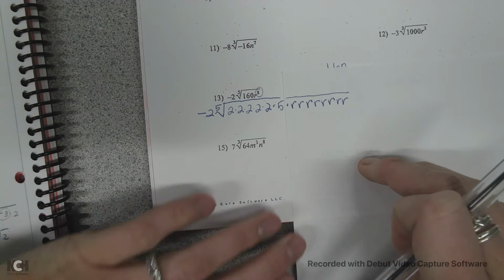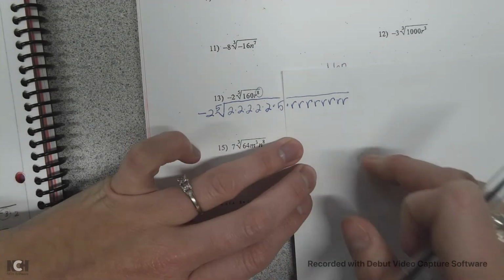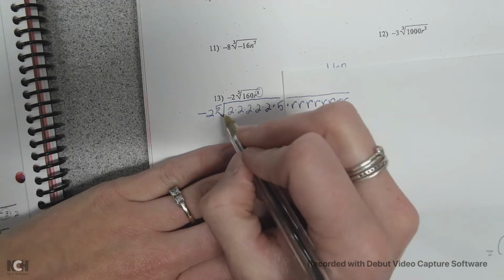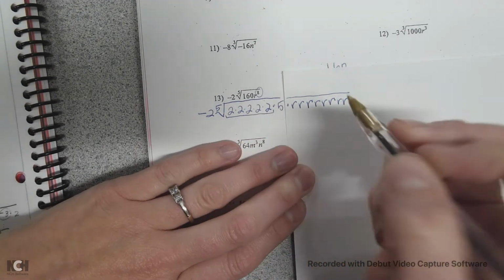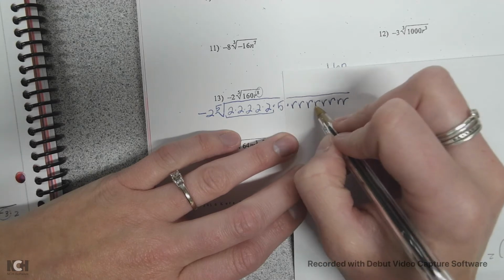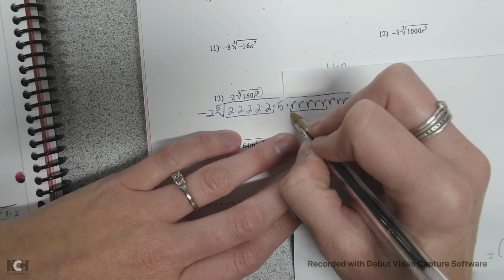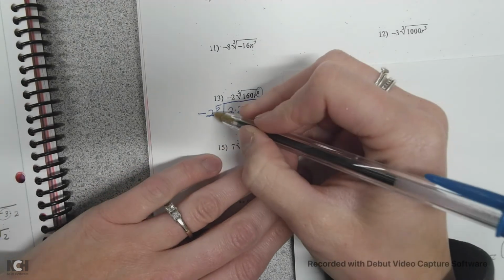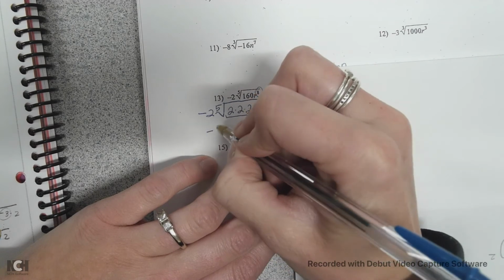All right, so now what we're going to do is we're going to find 5. Okay, so we have 5 2s right here. That 5 doesn't have 5 5s, so we leave that alone. And then I have 1, 2, 3, 4, 5 R's. Okay, remember, one of them comes out, the others go away. And they come out to multiply, so that's the operation.